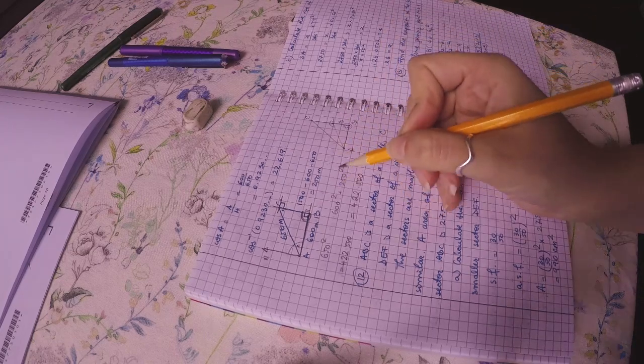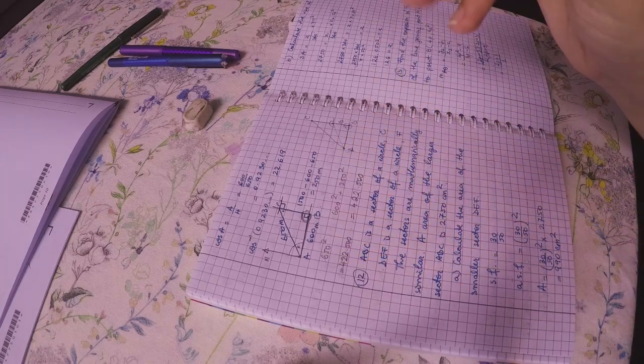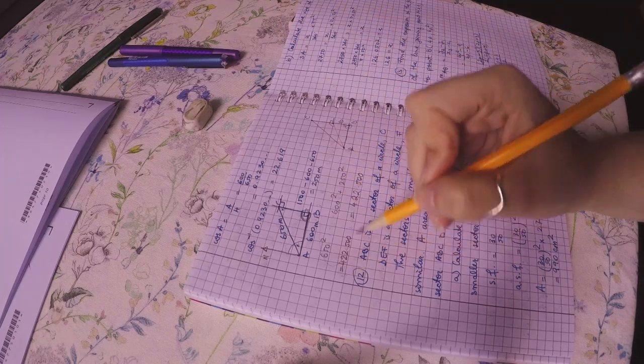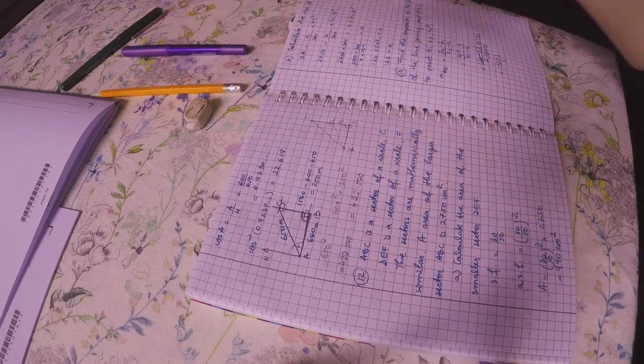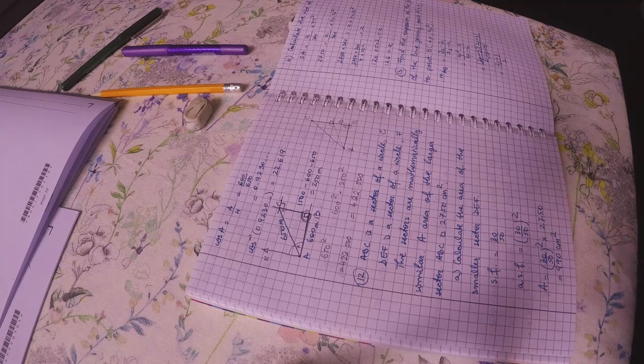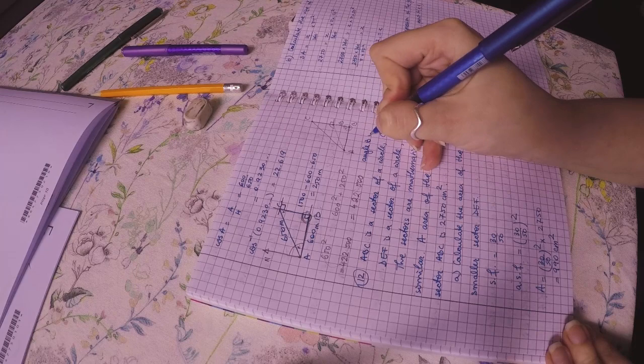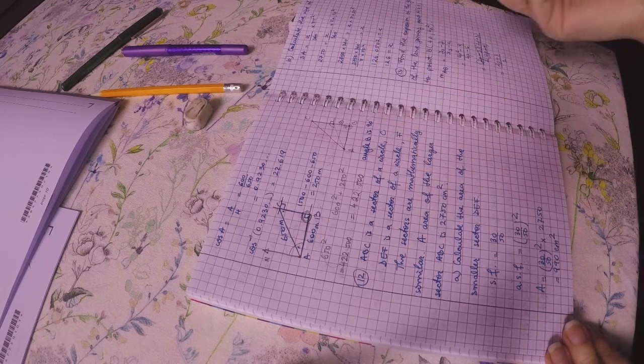Now I've basically checked this over here when I wanted to check that it's 90 degrees. It's very funny, but I've checked it and I got that it is 90 degrees. So I should mention the fact that angle B is 90.